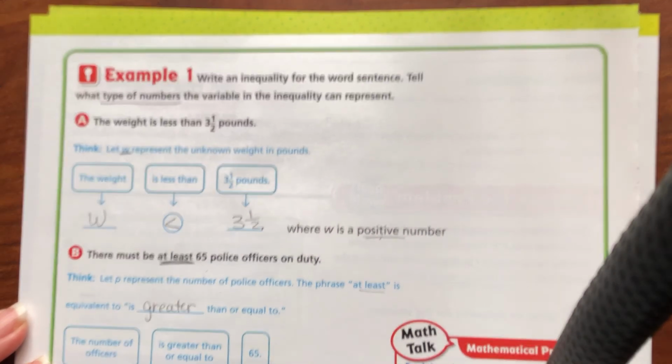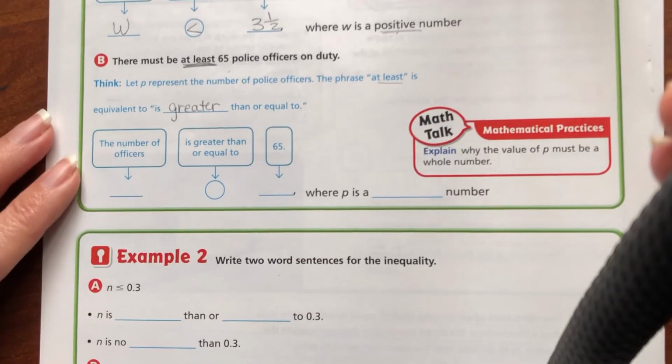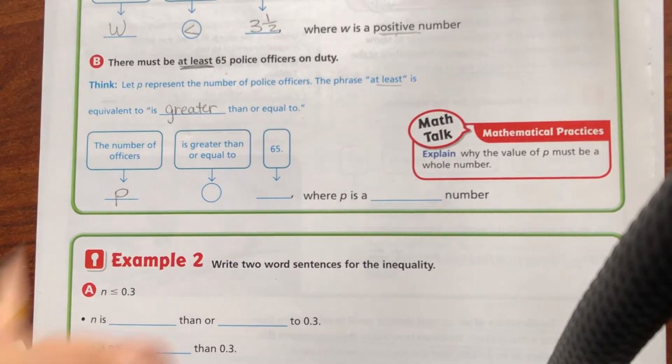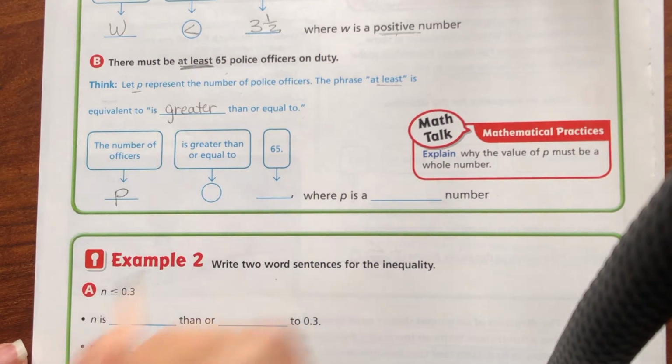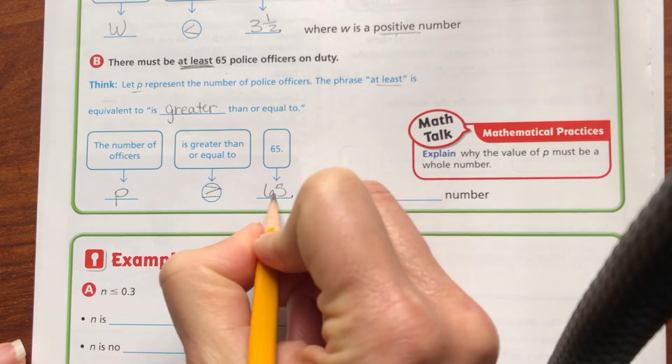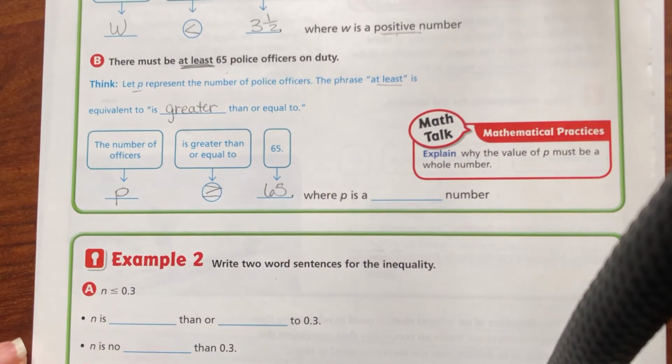So let's set this up now. We have P for the number of police officers, which they gave us here, is greater than or equal to 65. So they need no less than 65 police officers.